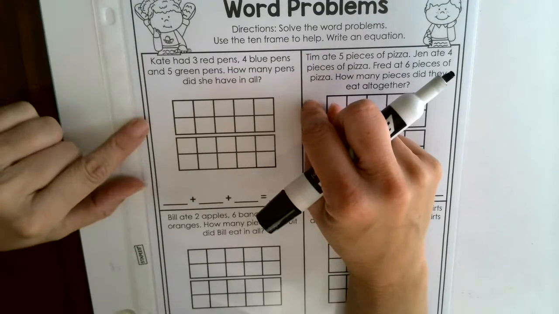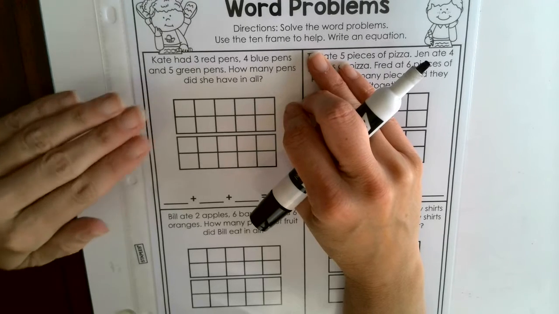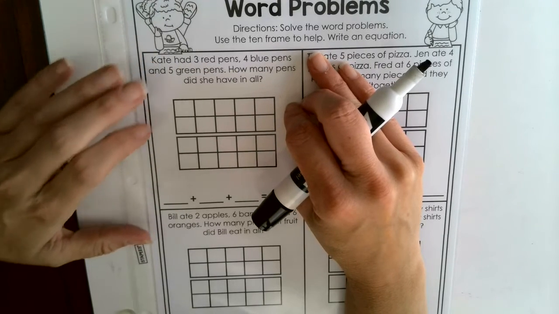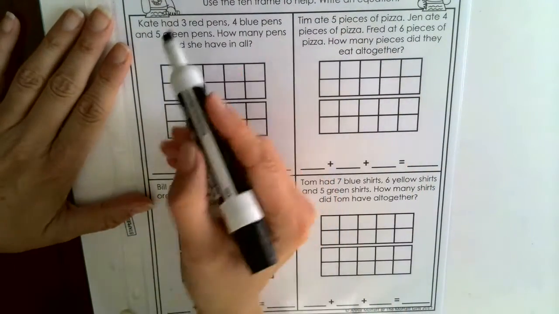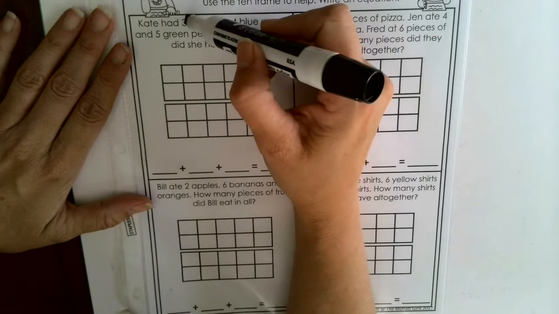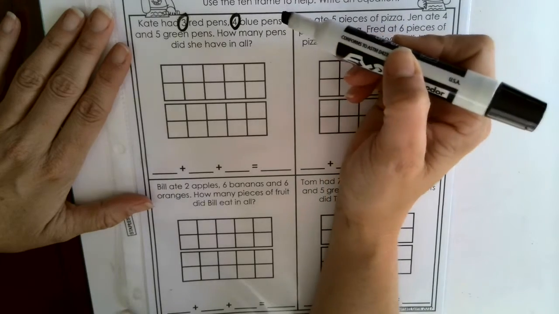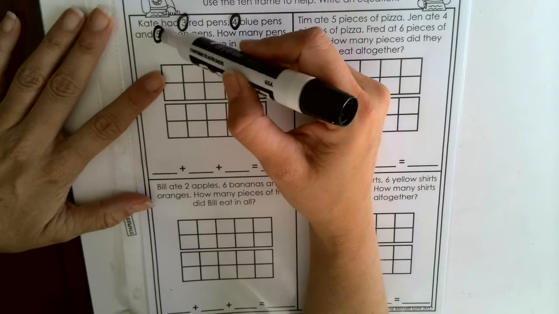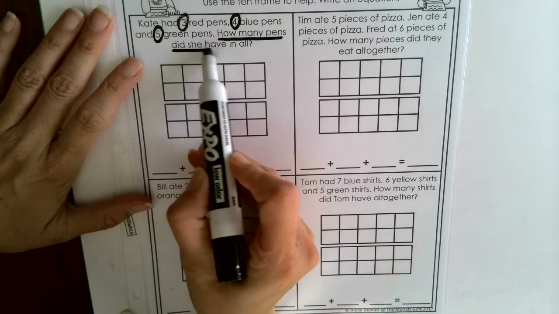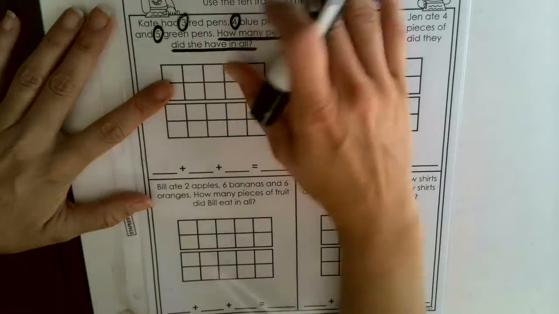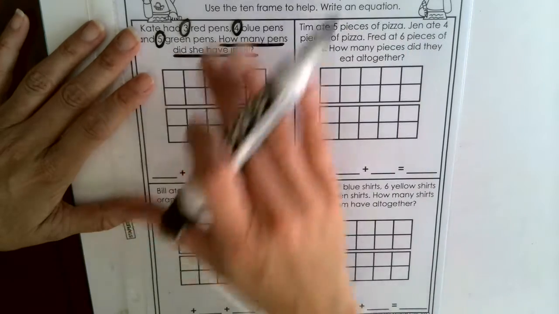So we would read through the word problem and look at information that we need, that we know, and figure out what we need to find out, and then we will plan it and solve our work just like we would in the classroom. So for the first one, I know that Kate has 3 red pens, 4 blue pens, and 5 green pens. And the question that I have to figure out is how many pens did she have in all? So I need to use the numbers that I have here to figure out how many pens she had in all.